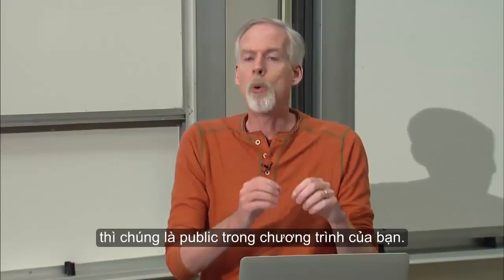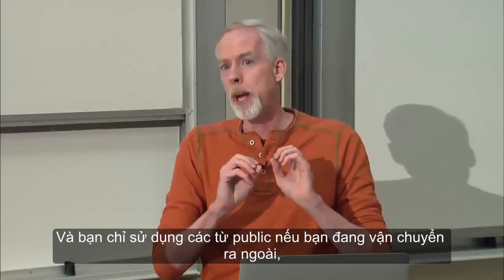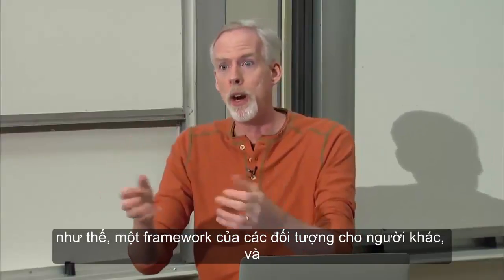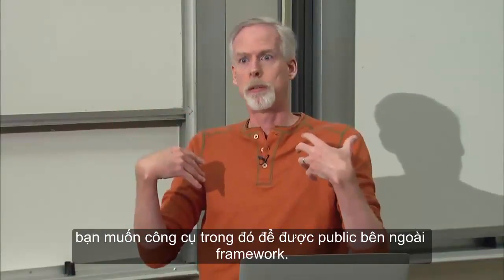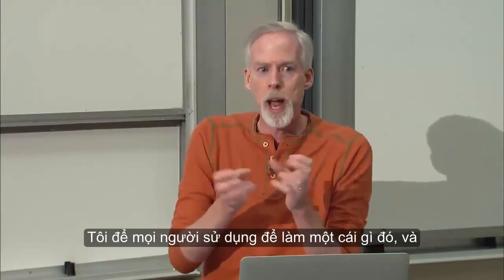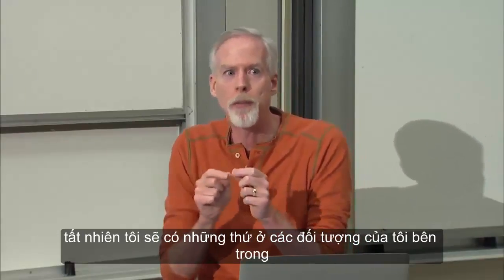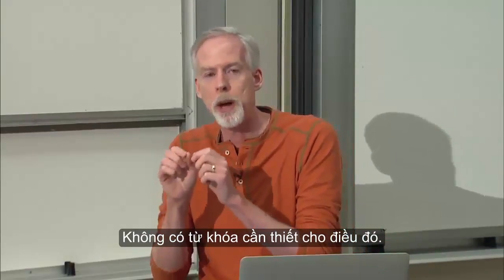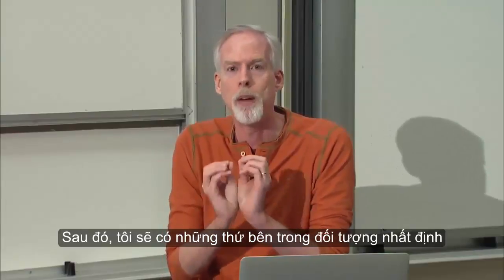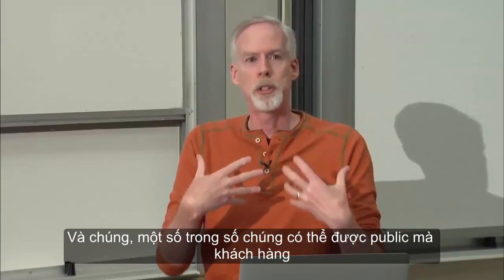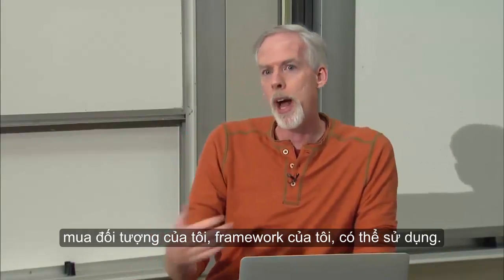And you only use the word public if you're shipping out a framework of objects to other people, and you want stuff in there to be public outside the framework. So I'm making some framework, a bunch of objects that I'm trying to sell to people or to get people to use to do something. And of course, I'm going to have things where my objects inside my framework can talk to each other. There's no keyword needed for that. Then I'll have things inside certain objects that are private, only to that object. I'll say private. And then some of them might be public that the customer who's buying my framework can use. Now in this class, we're not going to be doing frameworks.